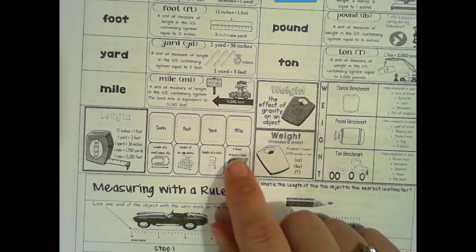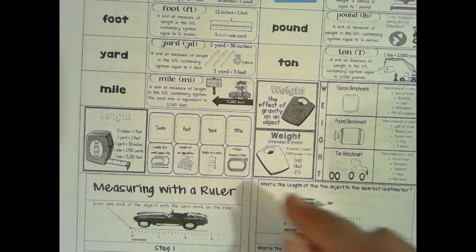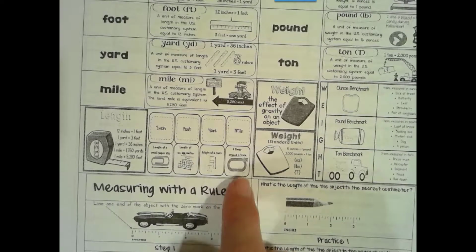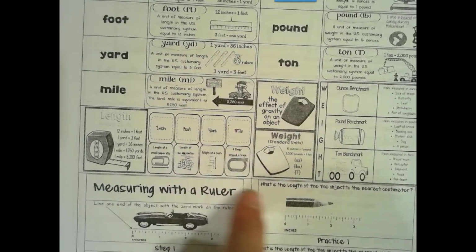And then a mile is 4 times around a track. Or if you see a football field and you see the rings around it, that's a track. 4 times going around that track would be a mile.